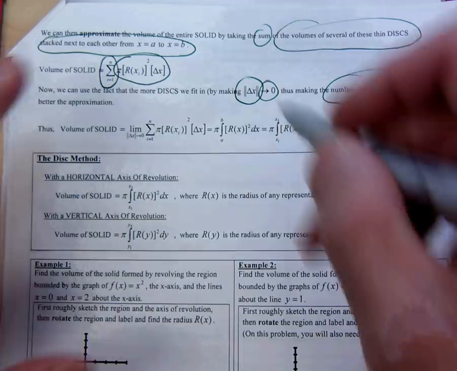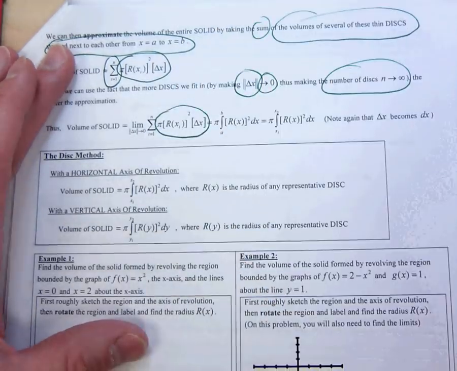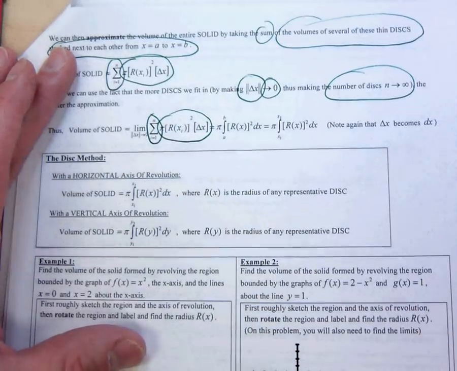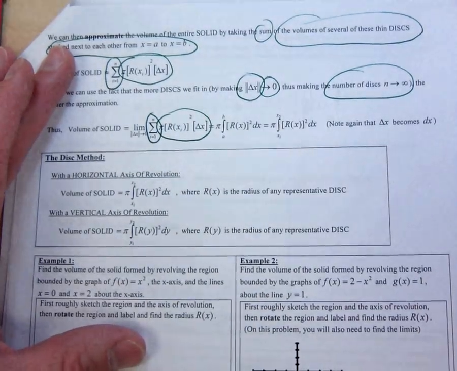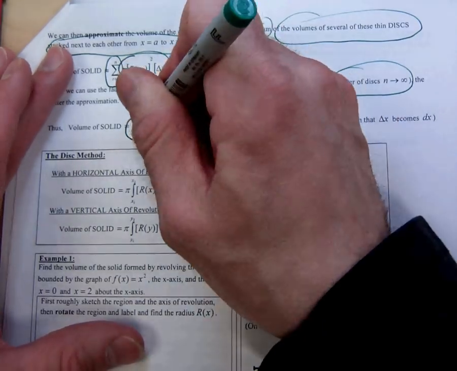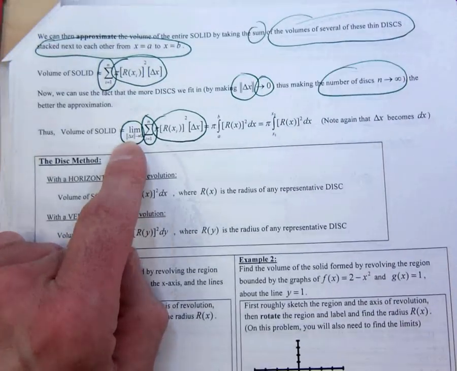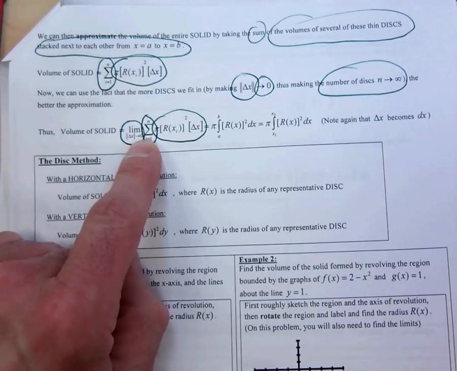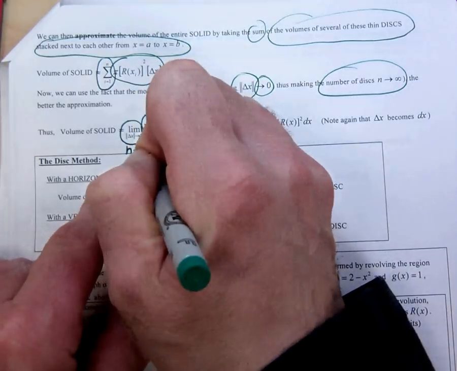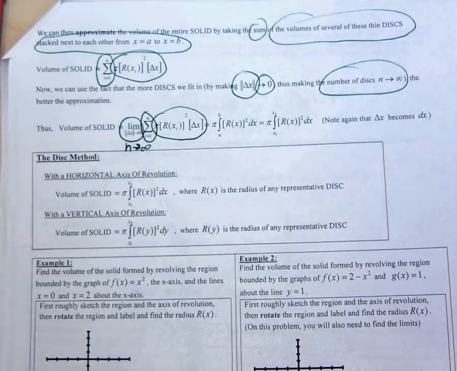Ready? There's the volume of one of the disks. That adds up a bunch of the disk volumes, right, to get an approximation of the volume of the solid. And then this, taking the limit of those as the widest one gets smaller, in other words, as that goes to 0, basically making that go to 0 is the same as making the number of disks go to infinity. And so just like before, what happens?